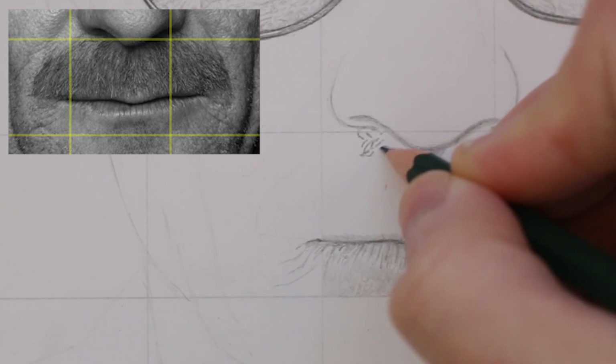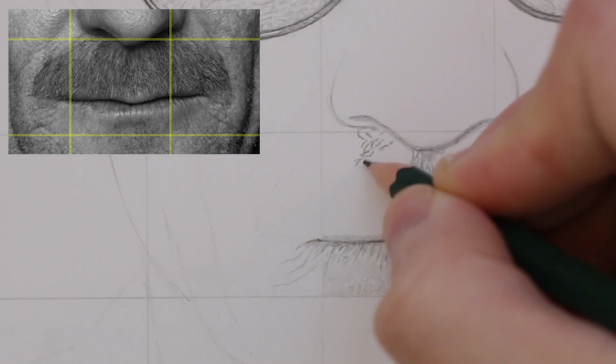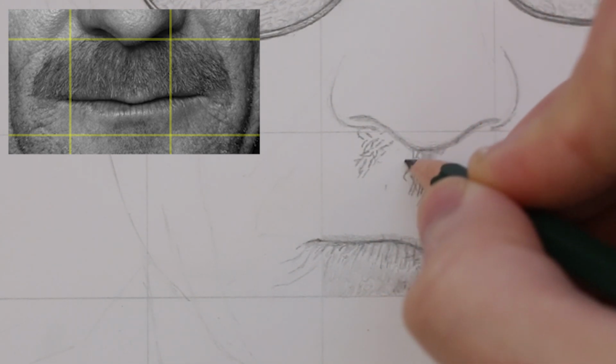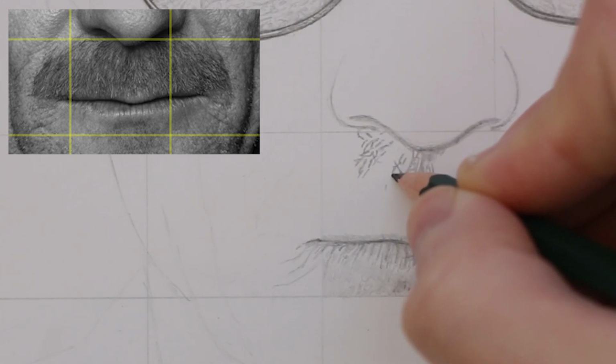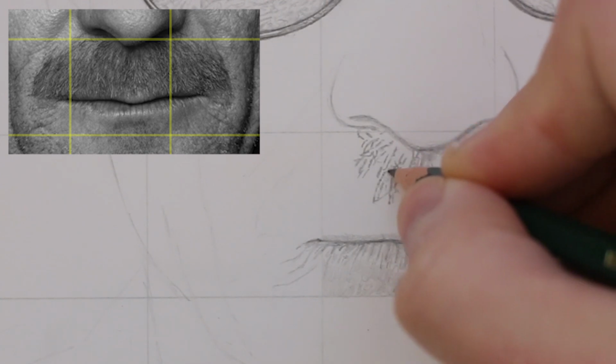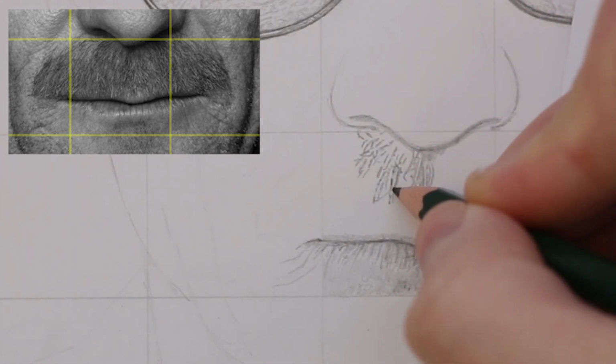I make an effort to draw out each individual hair. Now, I know that sounds rather daunting, but obviously I don't draw every single hair perfectly. Instead, I only make the effort to do so, and in doing that, I usually get a result that's good enough. So you'll see what I mean as I move to the side here.